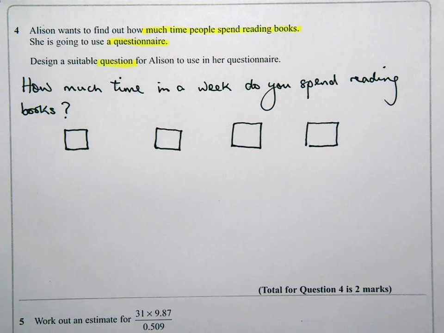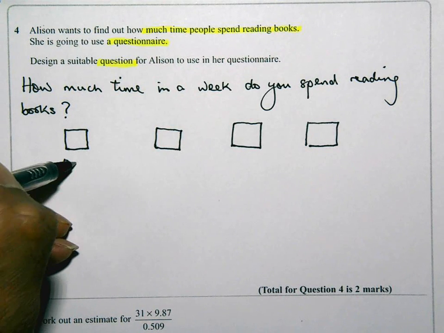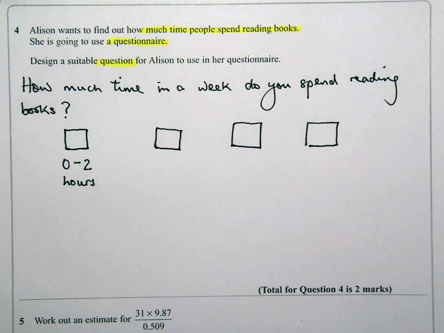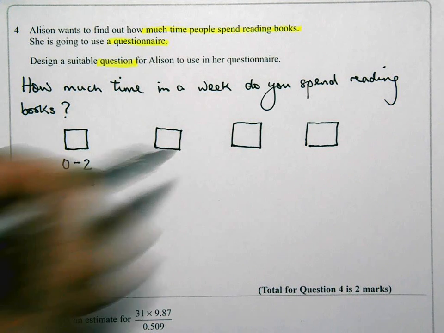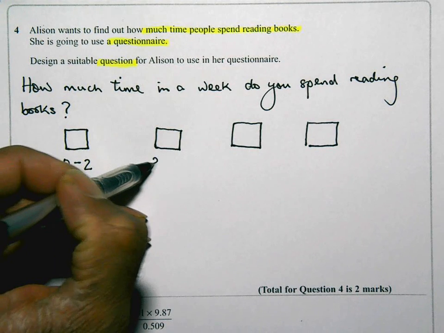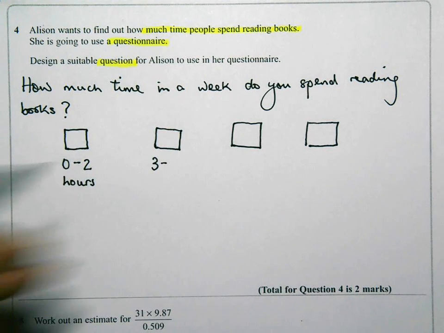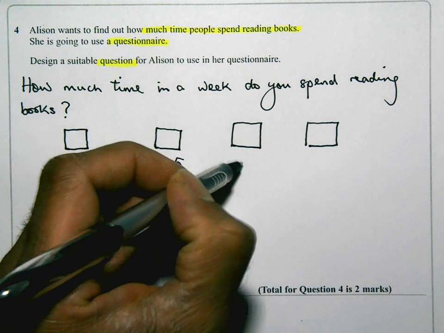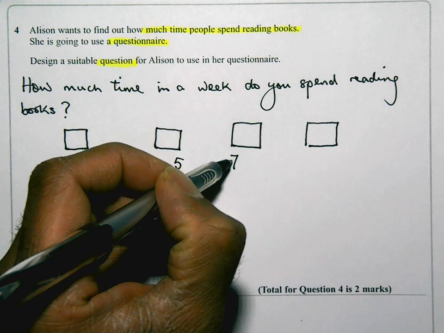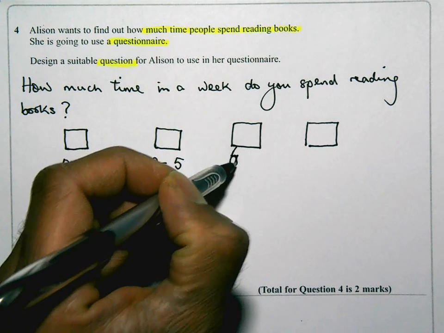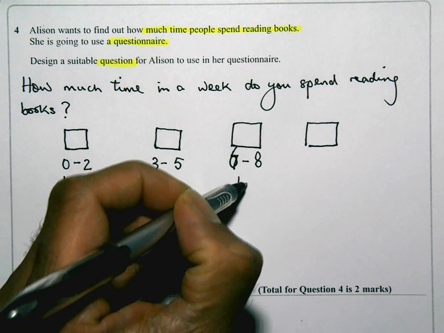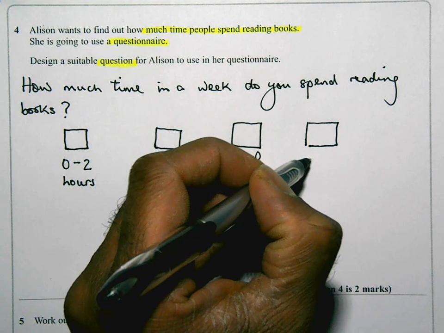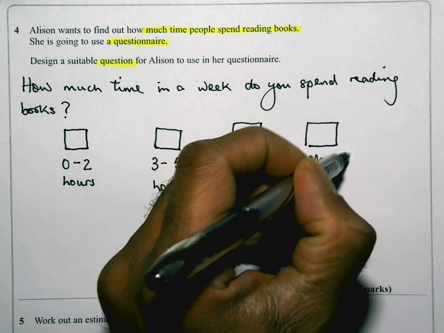I'm going to put 0 to 2 hours, and then I'm going to put 3 to 5 hours, and then I'm going to put 6 to 8 hours, and then I'm going to change that to more than 8 hours.